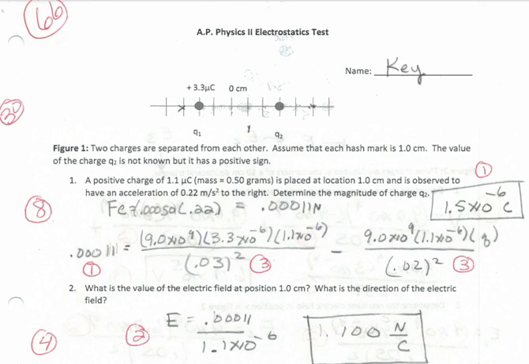Alright, I'm going to discuss with you some practice tests here, kind of quickly, just to explain what I've done in all of these. So we have two charges already existing here. One, we don't know the charge, Q2, and one, we do know the charge, Q1. A positive charge of 1.1 microcoulombs is placed at 1 centimeter and observed to have an acceleration of 0.22 meters per second squared to the right. Our job is to figure the magnitude of charge Q2.